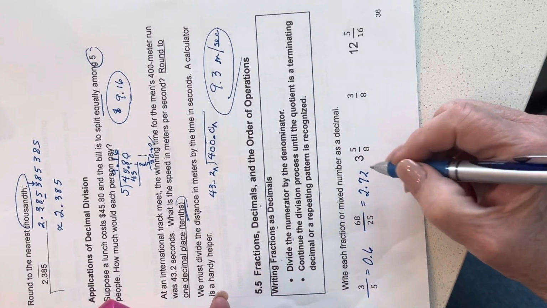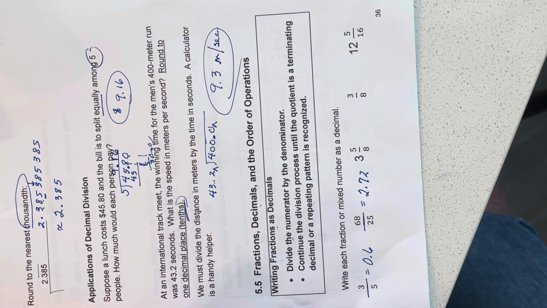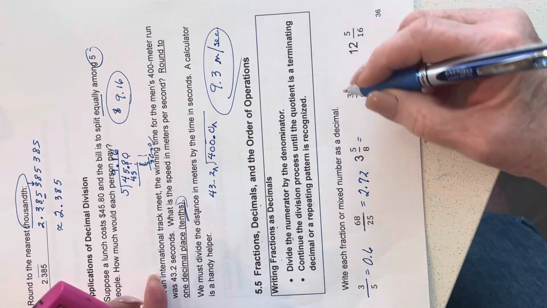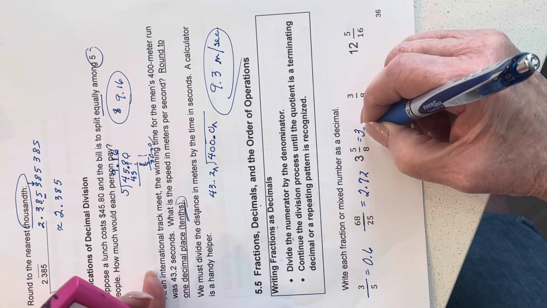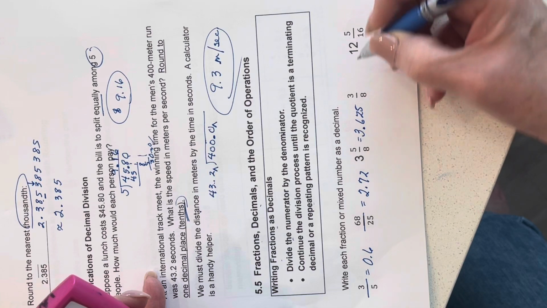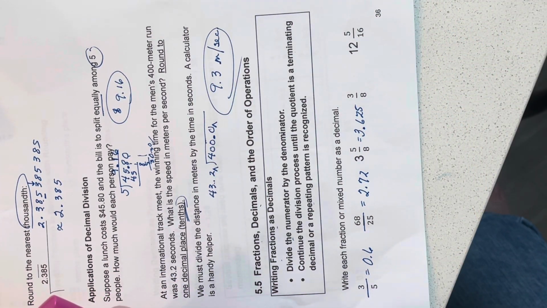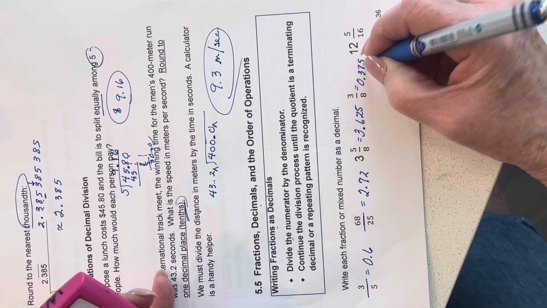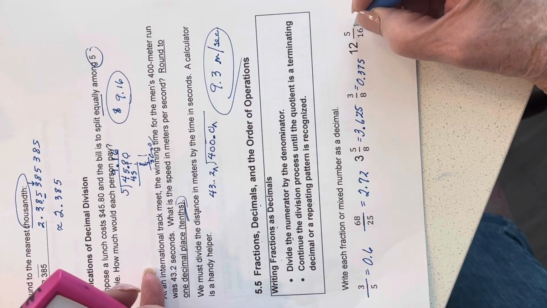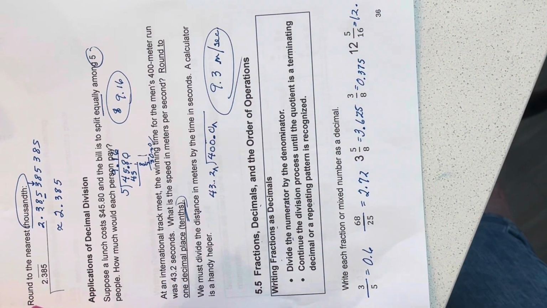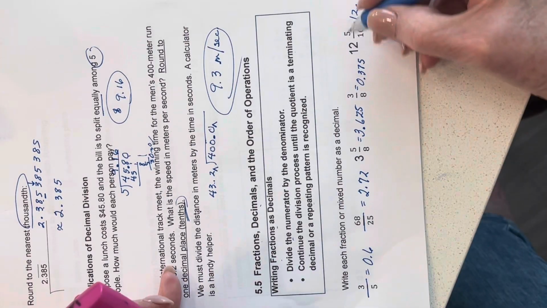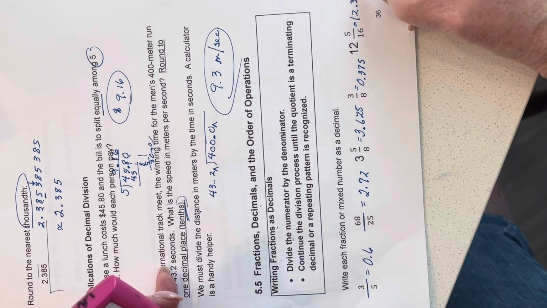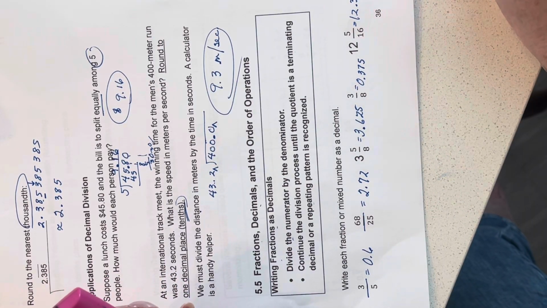For the next one, 5 divided by 8 is, this is 3 5/8, so that's going to be 3 625 thousandths. 3/8, 3 divided by 8 would be 375 thousandths, and 12 5/16 would be 12 and 5 divided by 16. 3125, 125 ten thousandths.